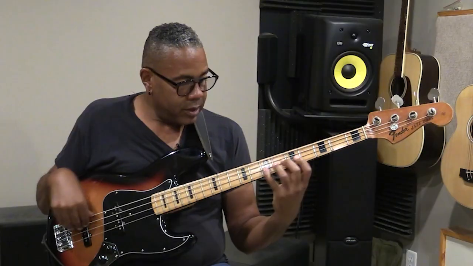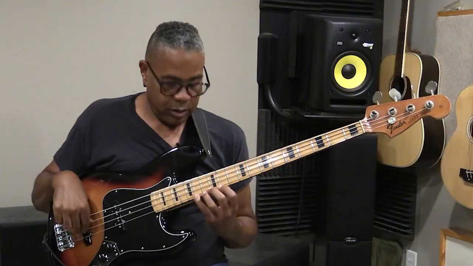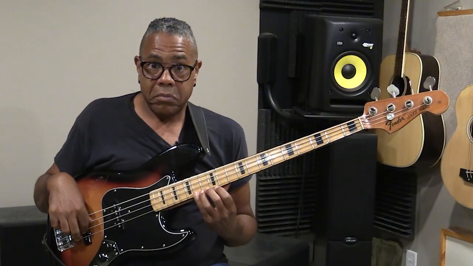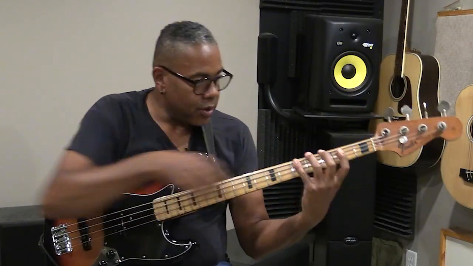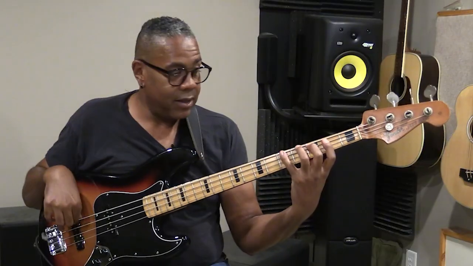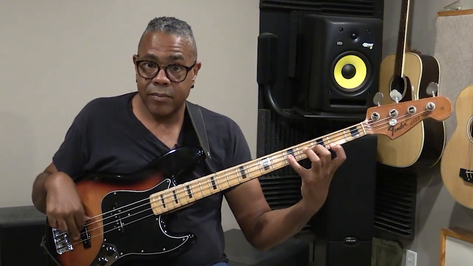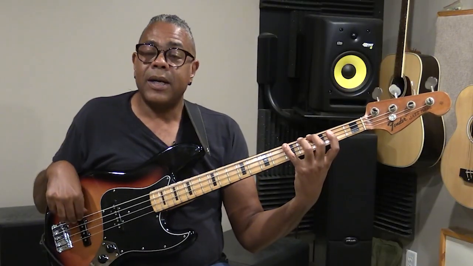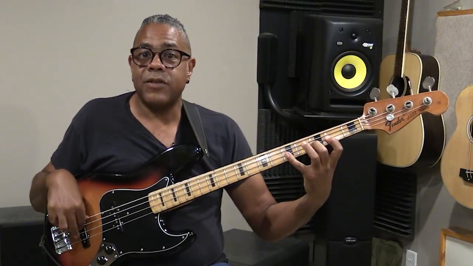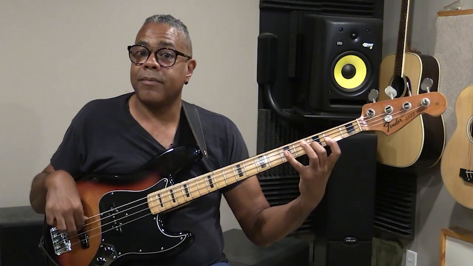As opposed to this, which seems to be more relatable, at least fingering wise, to your home base, which is C. And I'm playing the same notes, A, B, C, D, E, F, G, octave.